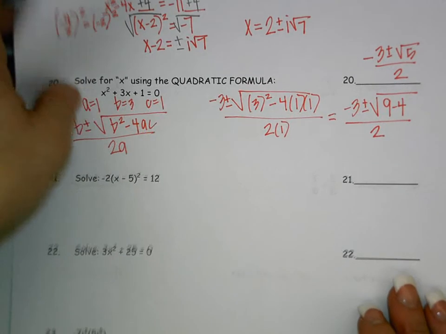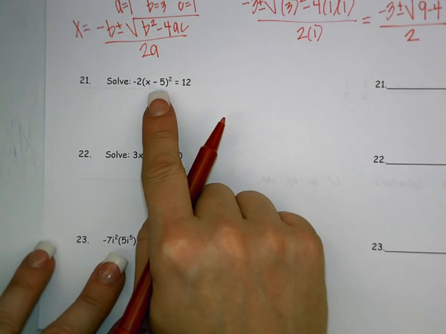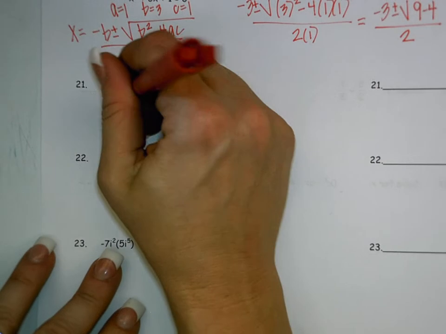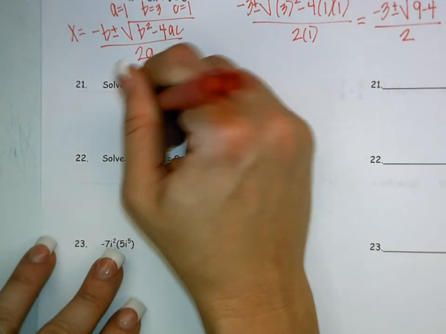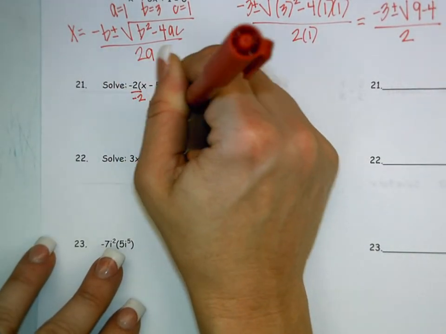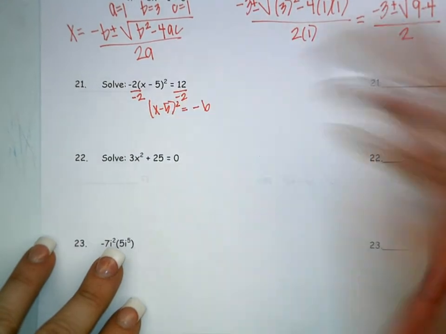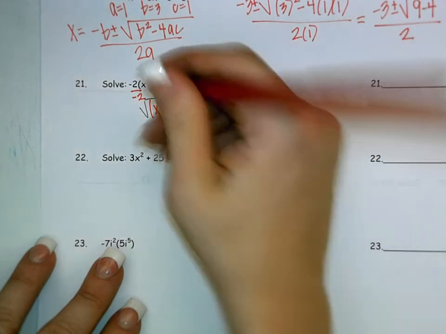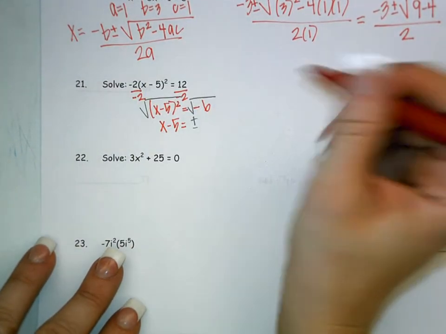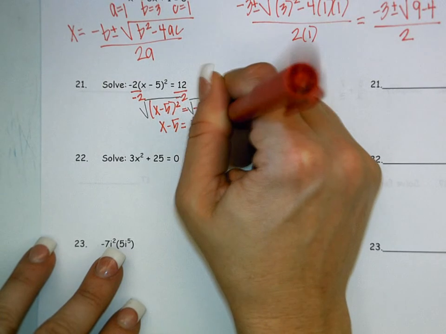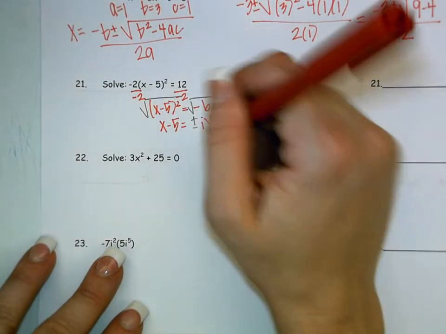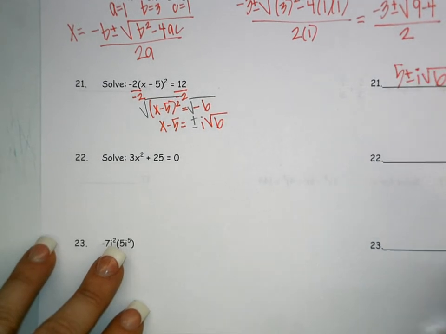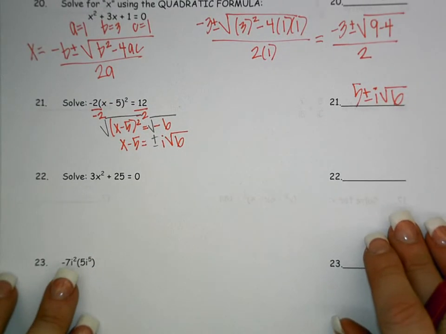Okay, for number 21, to start with, whenever you have something squared, you want to try to get everything to the other side so you can introduce a radical. So if we divide both sides by -2, you get x minus 5 squared equals 12 divided by -2 is -6. Root both sides, make sure you put in plus or minus. So x minus 5 equals plus or minus, you can take out an i root 6. And then to get x by itself, add the 5, so x will equal 5 plus or minus i root 6. If you don't remember the plus or minus, it will be wrong.